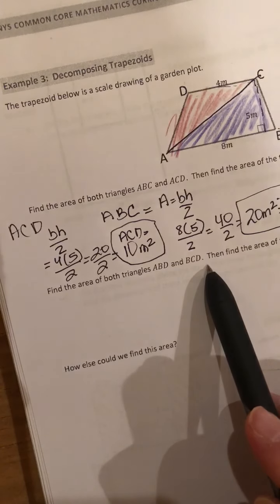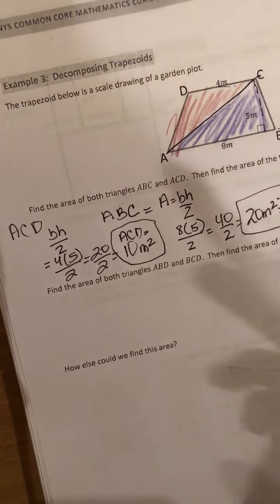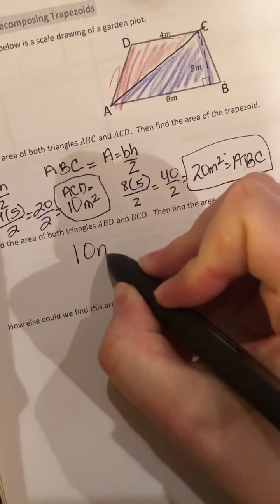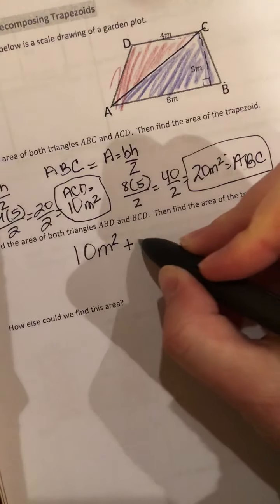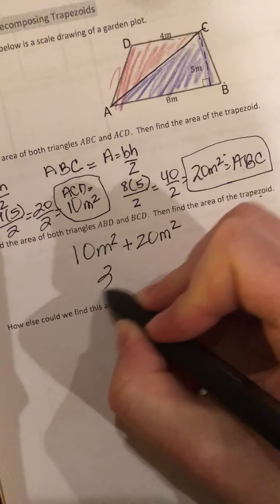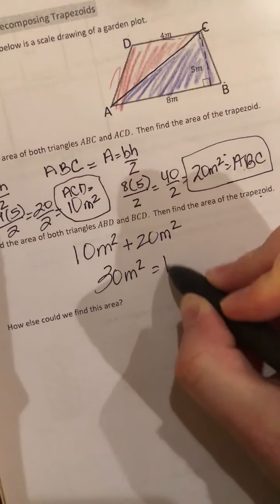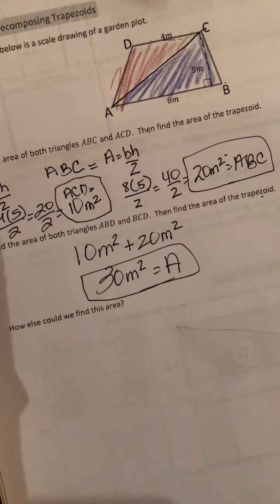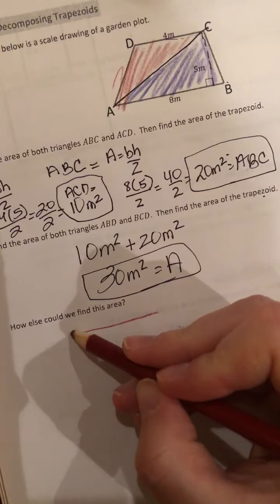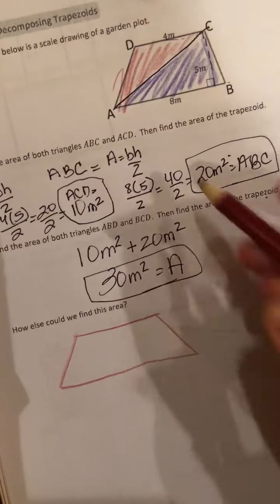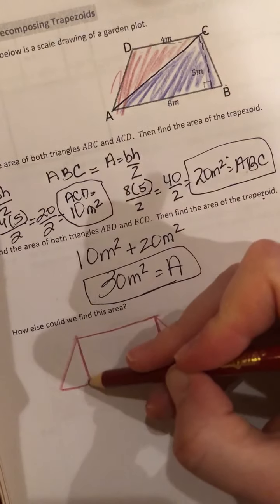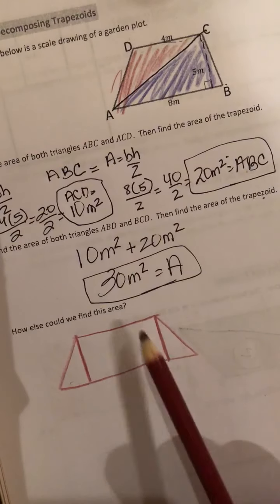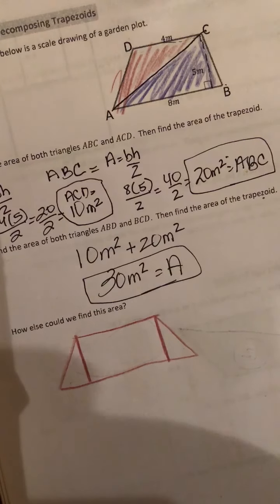Find the area of both triangles, then find the area of the trapezoid. Okay, so to find the area of the trapezoid, which is this shape right here, I'm going to take 10 meters squared plus 20 meters squared. And I'm going to get 30 meters squared equals the area of the trapezoid. How else could we find this area? I'm going to show you another way. If I have a trapezoid, I can also split it like this and have 2 triangles and 1 rectangle. I could also find it that way.